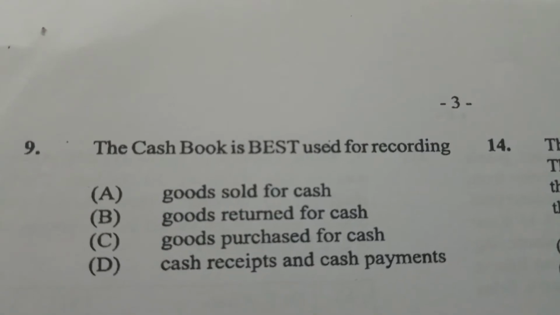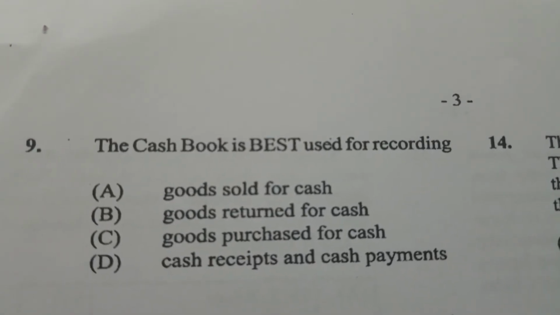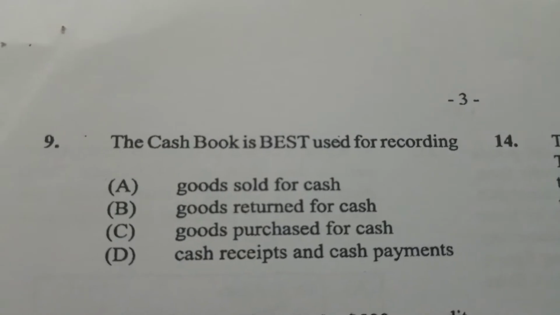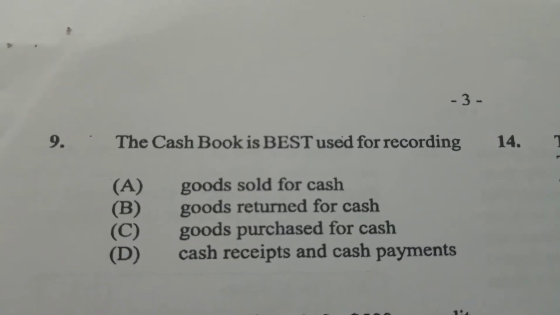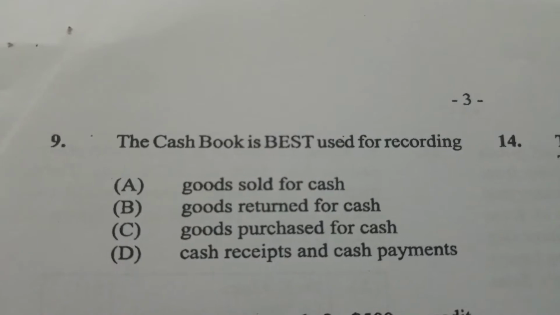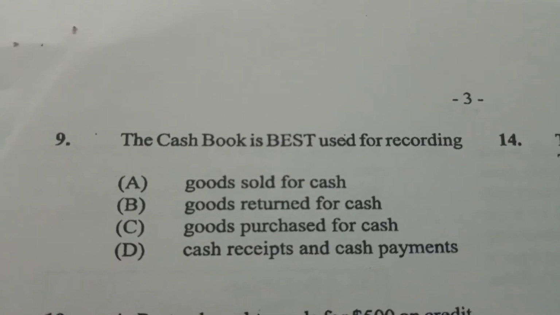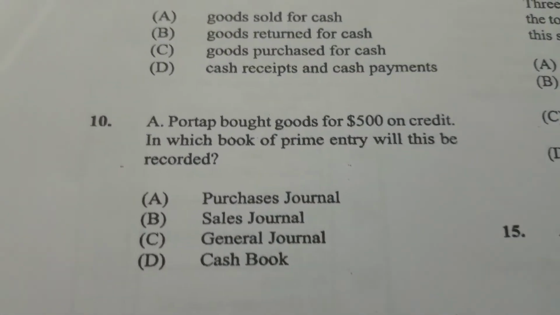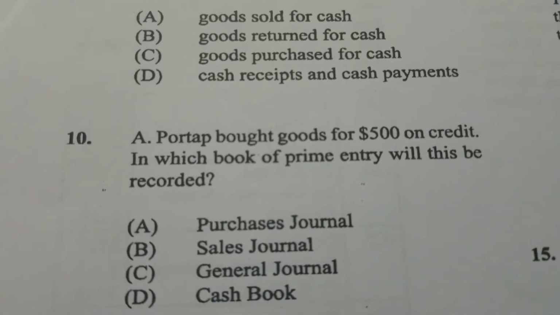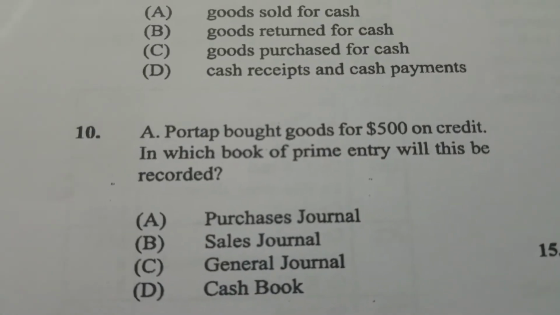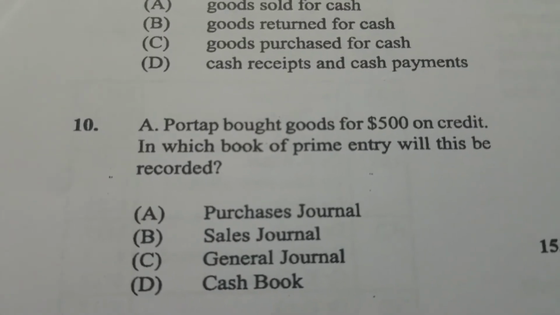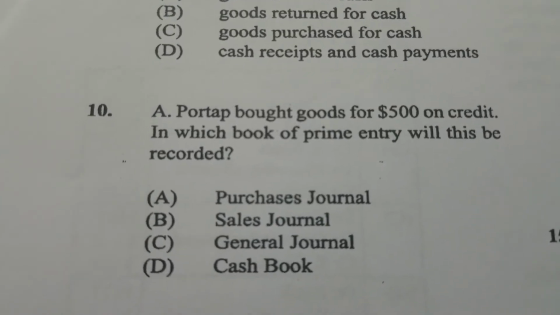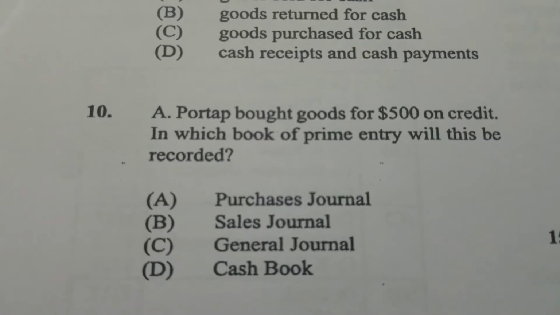Item 9 says the cash book is best used for recording, and our answer is D, cash receipts and cash payments. So D is the most appropriate answer for this question. All right, let's go to item 10. Item 10 says that A, Portop, bought goods for $500 on credit. In which book of primary entry will this be recorded? And our answer is A, the purchases journal.